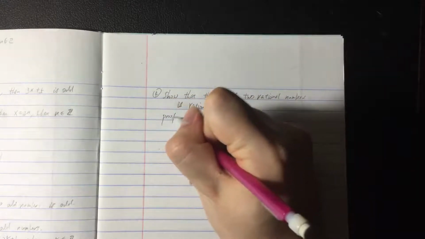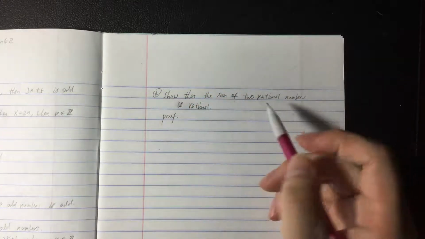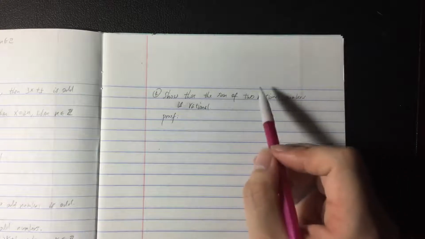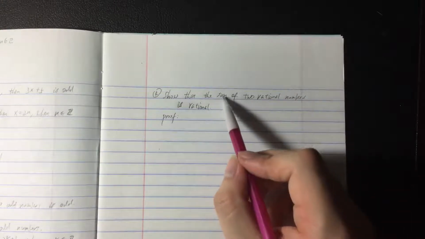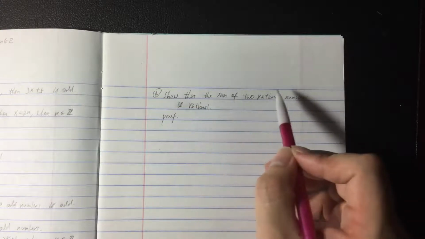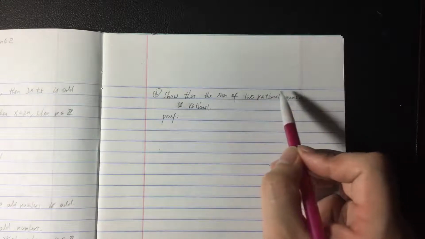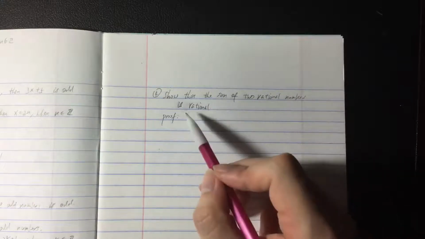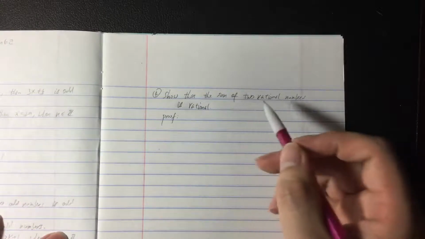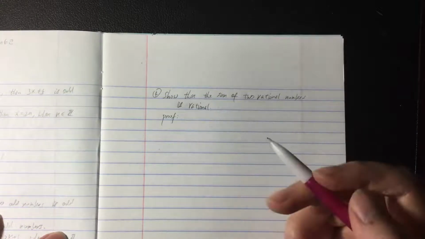Show that the sum of two rational numbers is rational. So let's prove it. We start from two rational numbers and try to prove that their sum is rational.